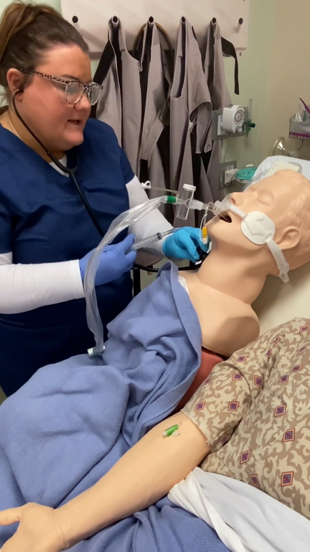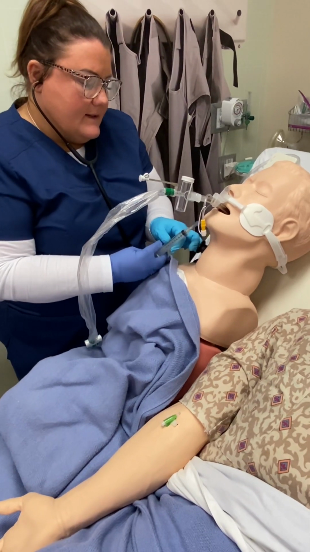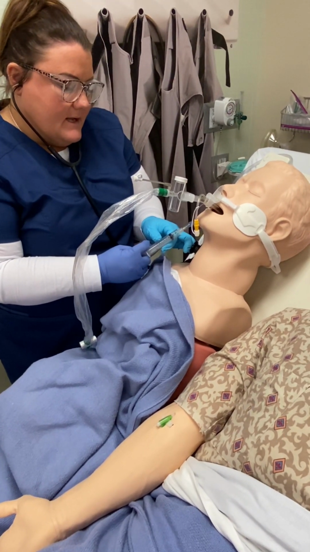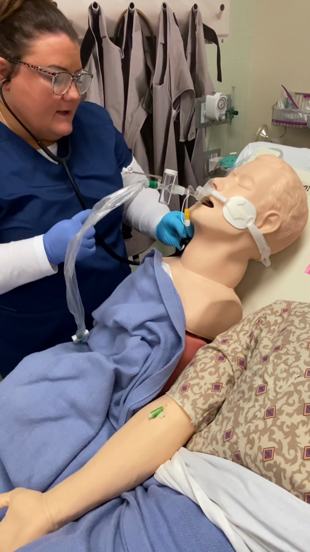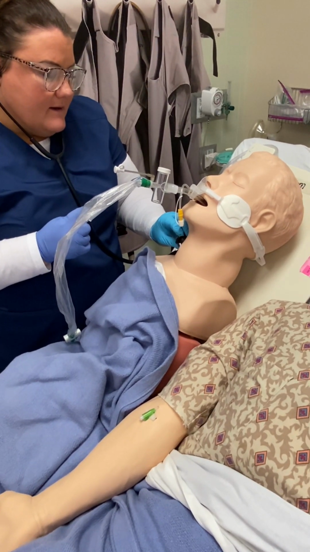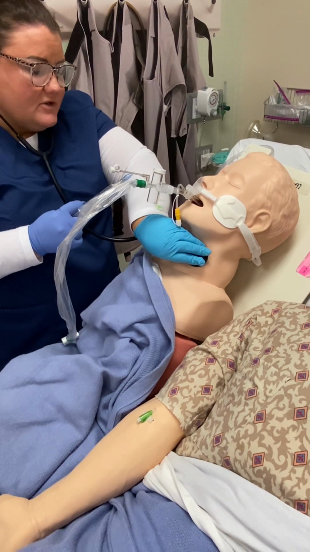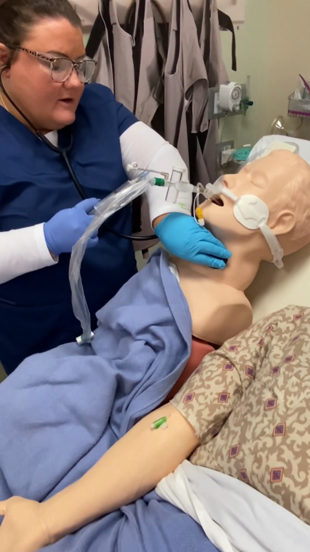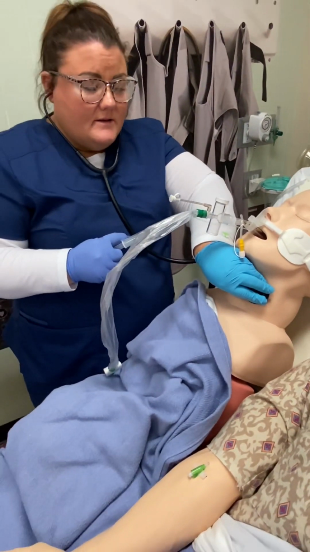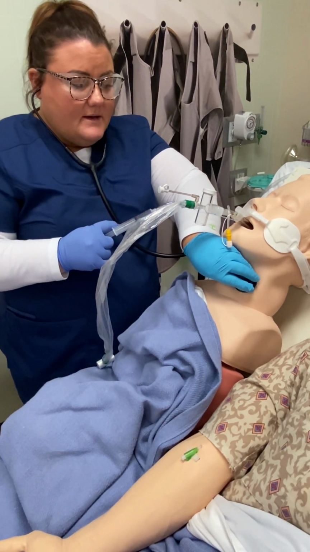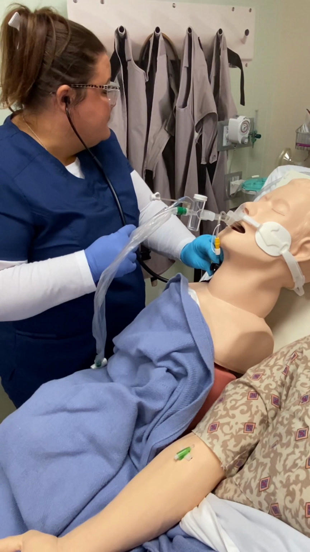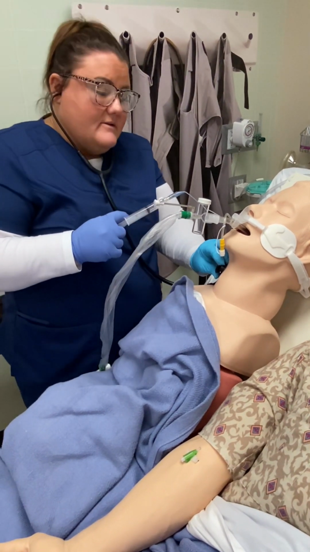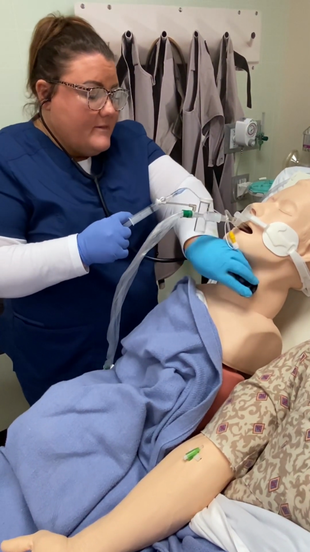Okay, Mr. Smith. Go ahead and let some of this air out until I hear air movement. Okay, and I'm just checking to make sure there's no stridor, no airway edema. I'm also notating on the ventilator that there is a leak greater than 15%, so I know that I have performed my leak test.